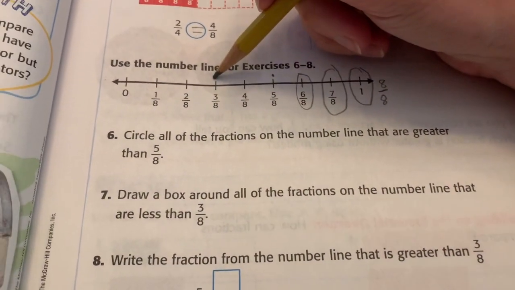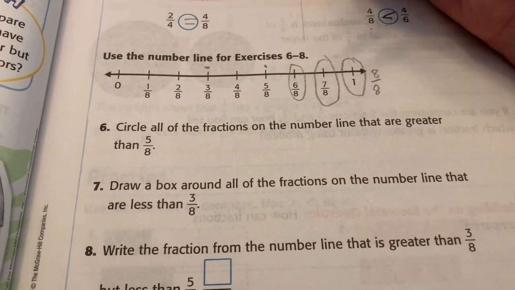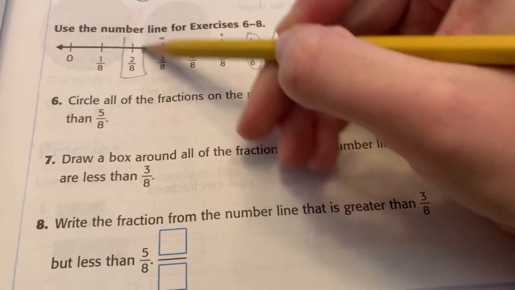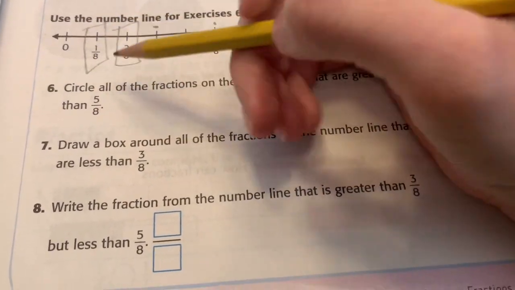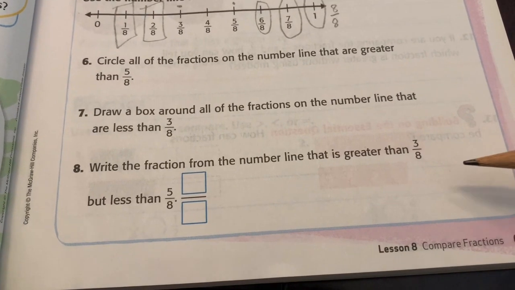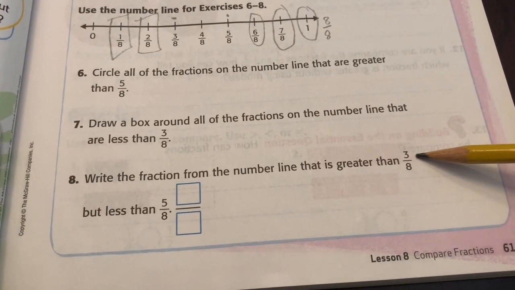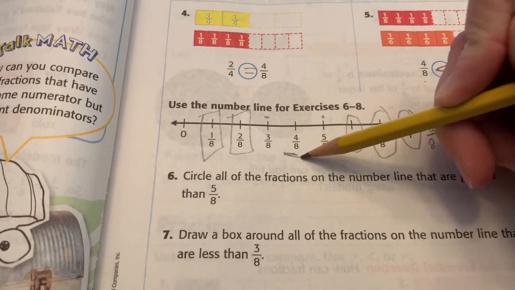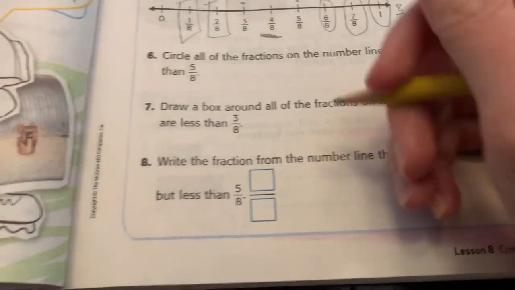Number 7. Draw a box around all of the fractions on the number line that are less than 3/8. So let's find 3/8 first. Draw a box around all the ones that are less. So they're less than it, here it is, and that's just 0. Okay, there we are. Number 8 says, write the fraction from the number line that is greater than 3/8 but less than 5/8. What do we have here in the middle? 4/8.